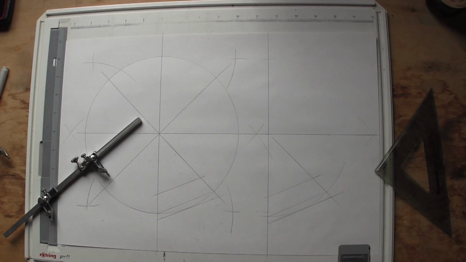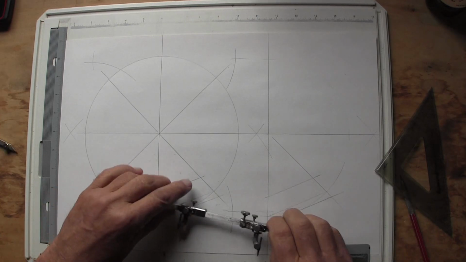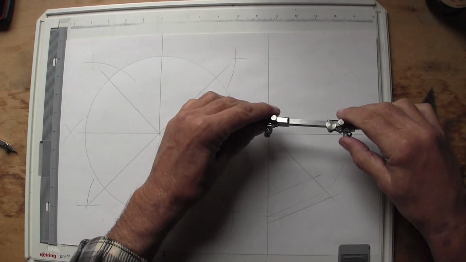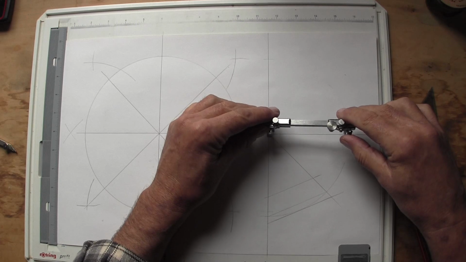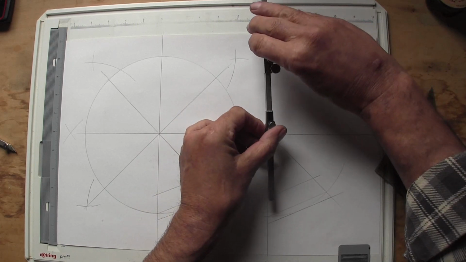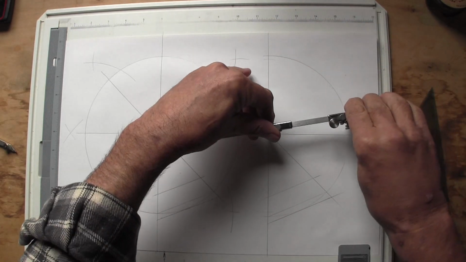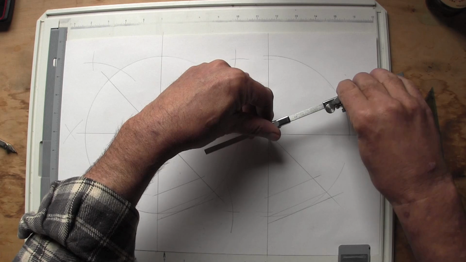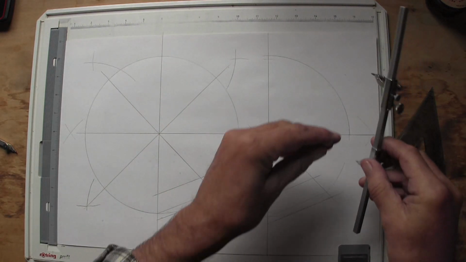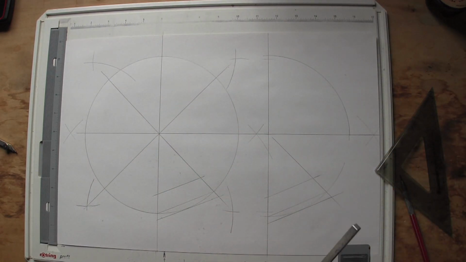So your template stock could be no more than this big, and just 1/8 inch bigger. Now if you don't have a triangle, just like you did on the other side, you take and swing your arc from this point to there, like so, and make this a little bit longer.